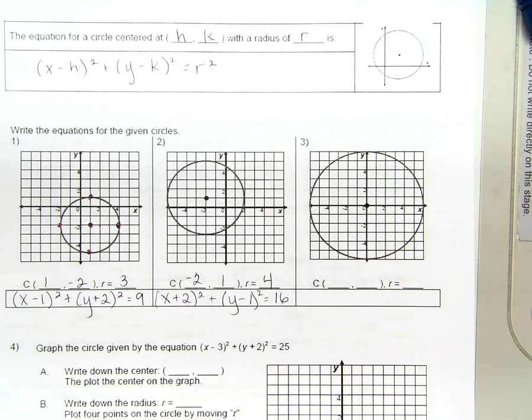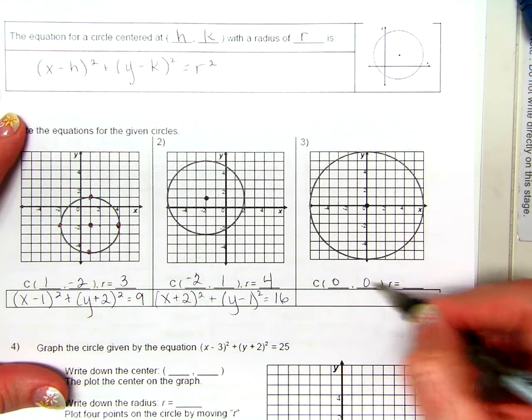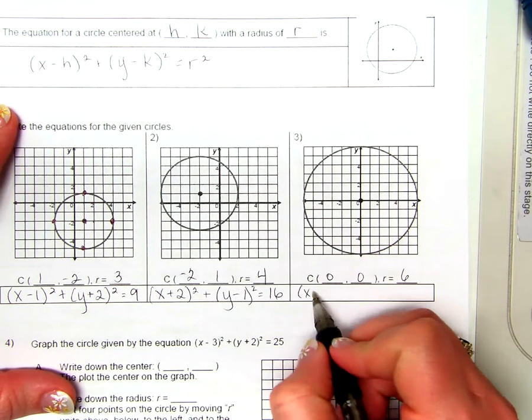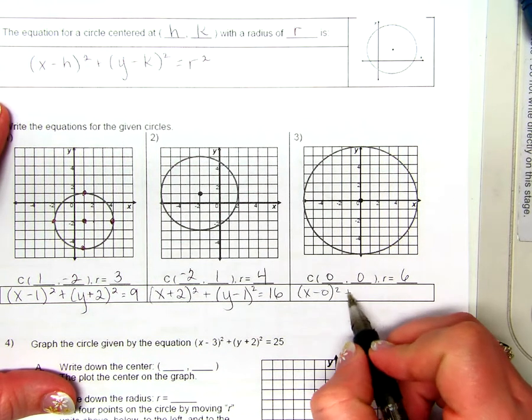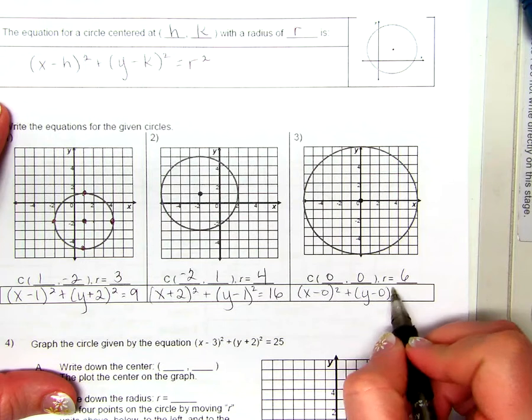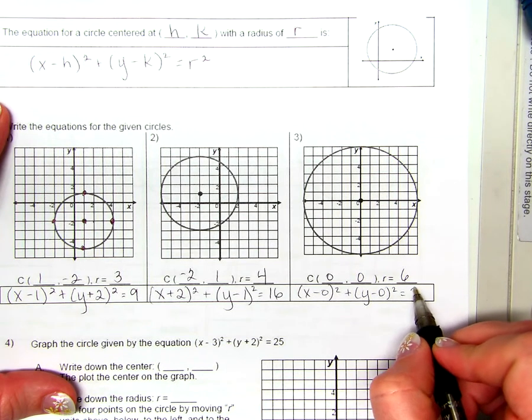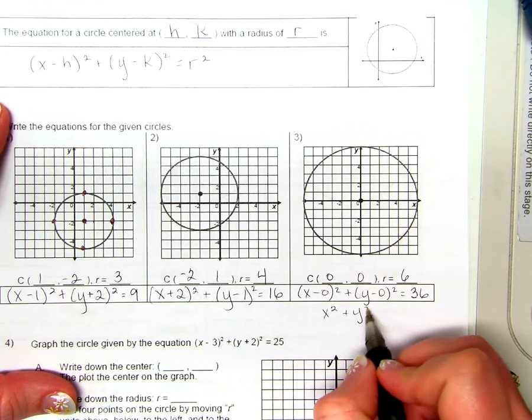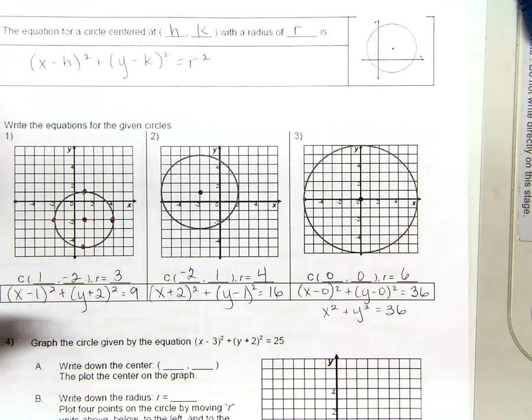What about 3? (0, 0) is the center. Radius of 6. What's the equation? Which one of these two is more correct?